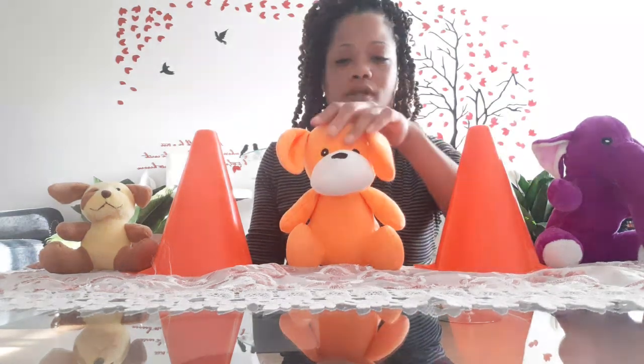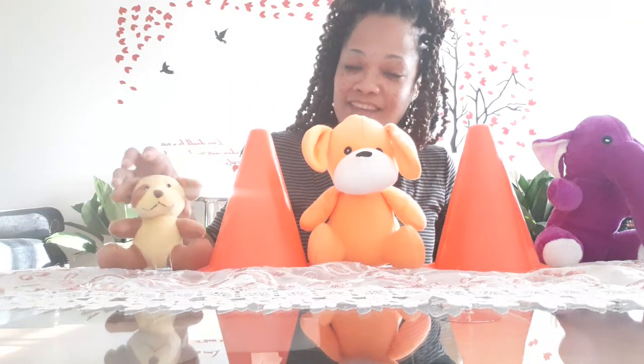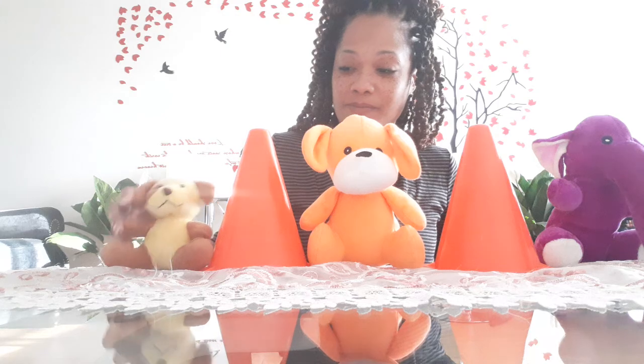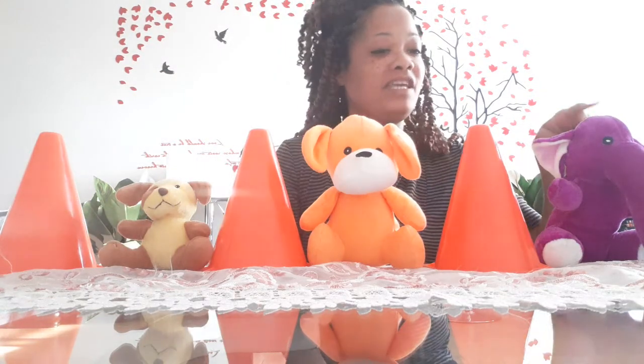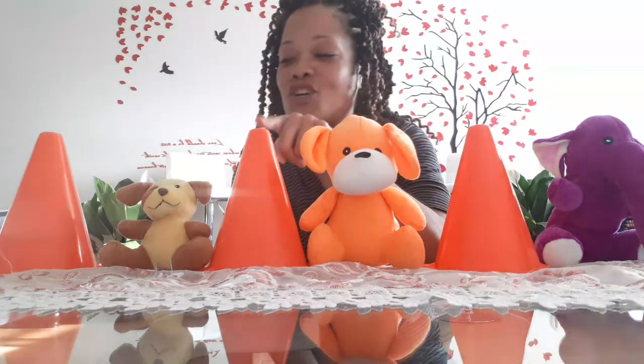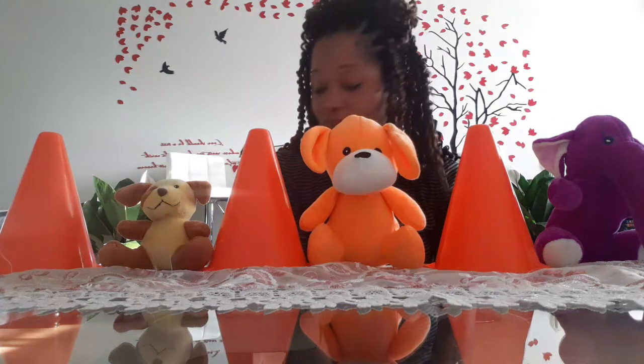What comes next? Lovey, cone, Lovey, cone, Lovey. What comes next? A cone, a cone. Lovey, cone, Lovey, cone, Lovey, cone. It's a pattern. It repeats itself over and over and over again. Can I show you another pattern? But first, we have to clean this one up.